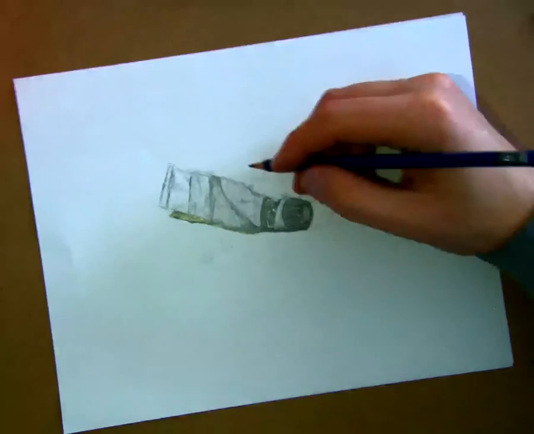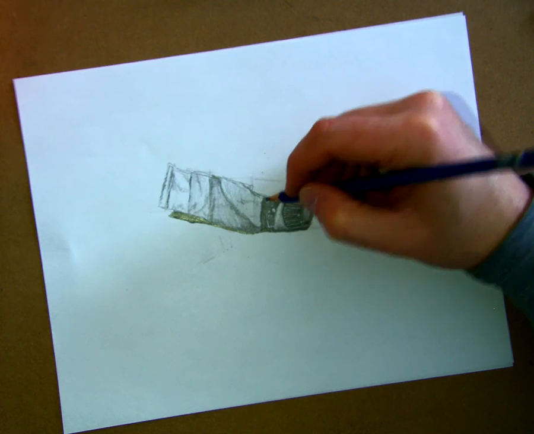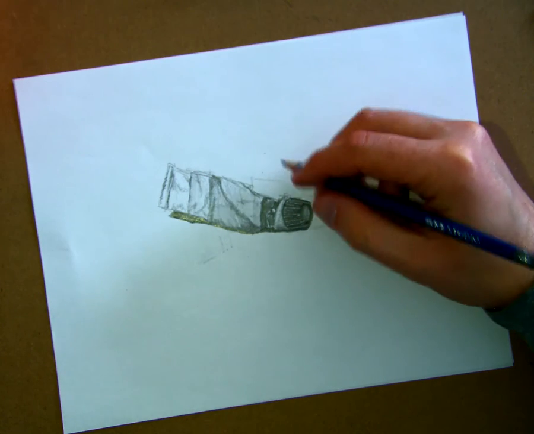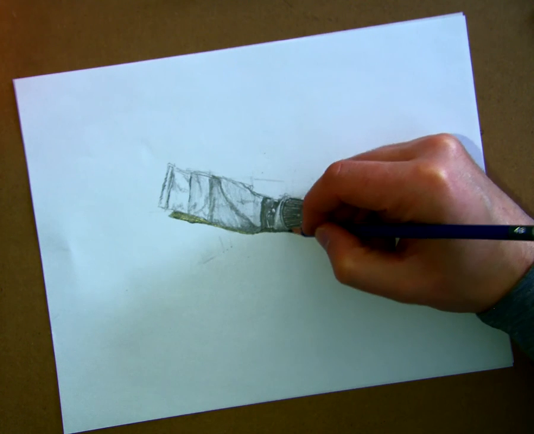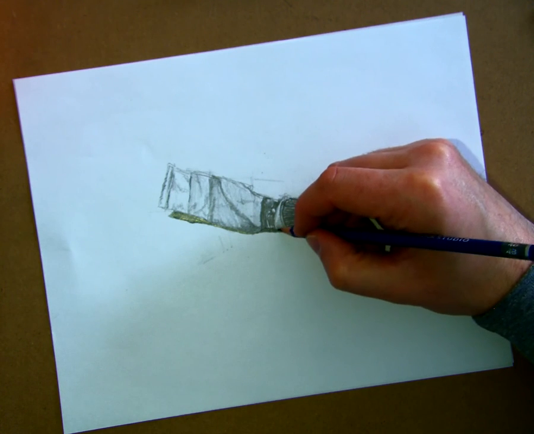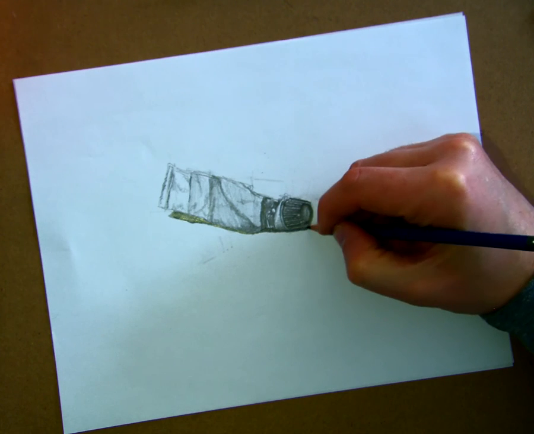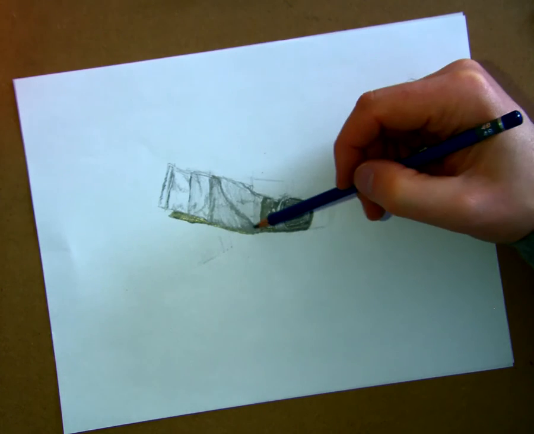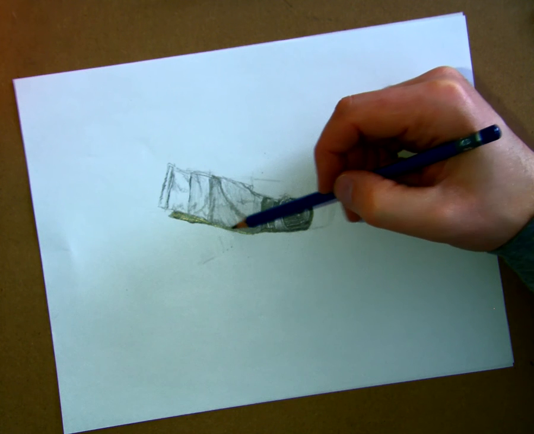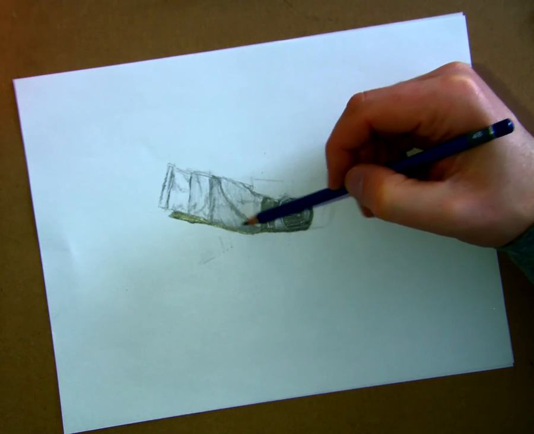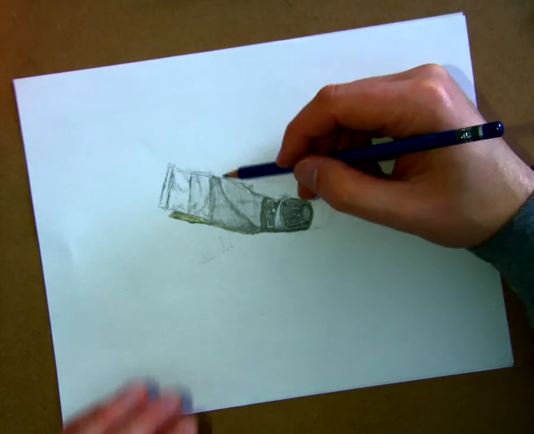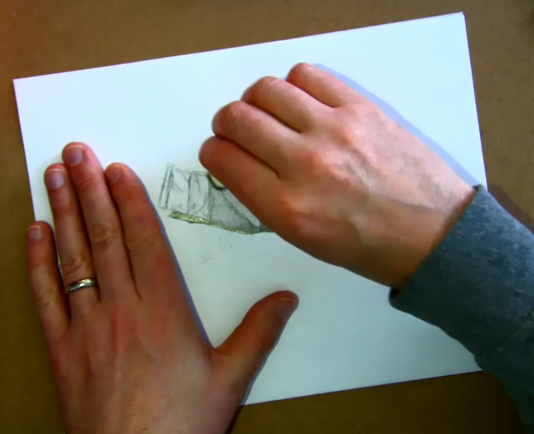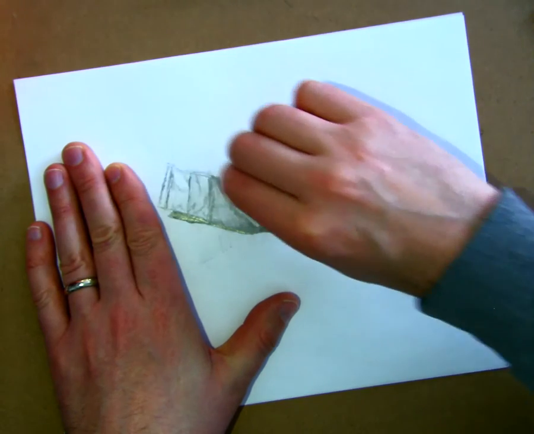Just using my 4B just to go back in and kind of tweak a couple things, make a couple things a little bit darker, kind of define them. Fix that up a little bit.